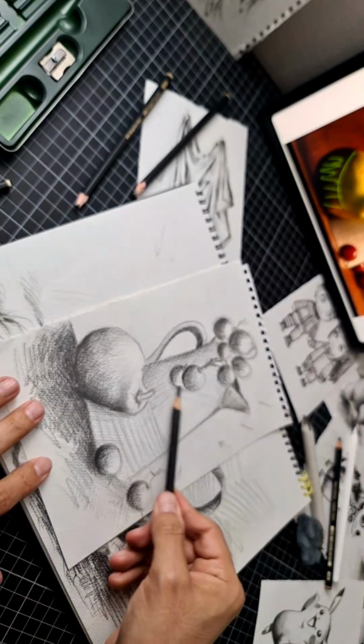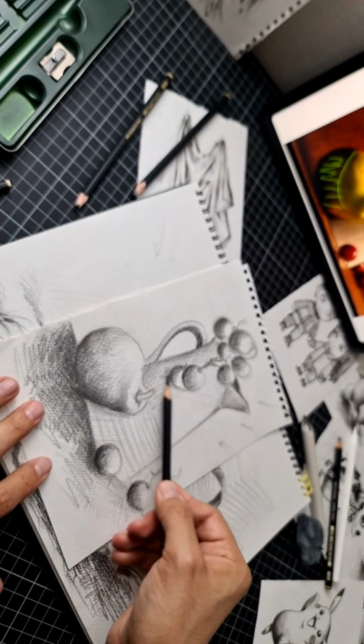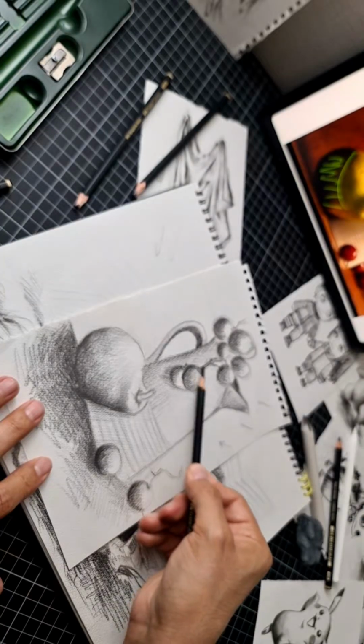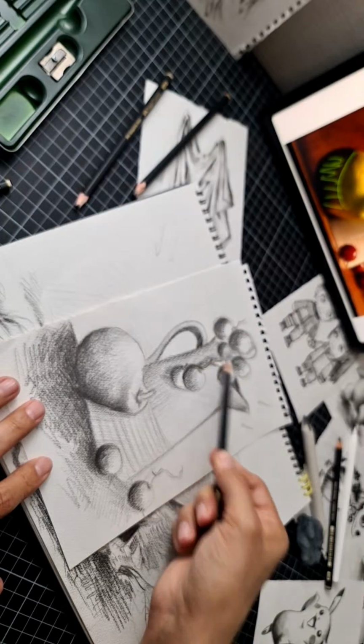These grapes should also cast some shadow because the light is coming from this area, which means a shadow will be casted right here a little bit. And this branch should also have a shadow.